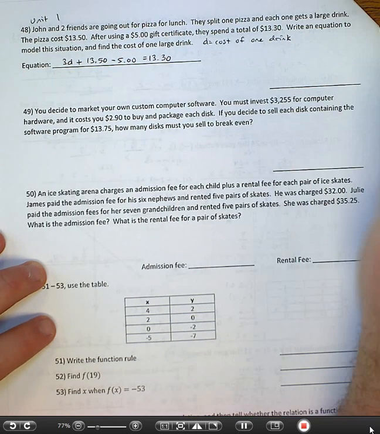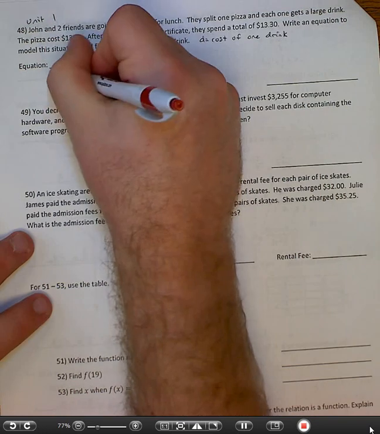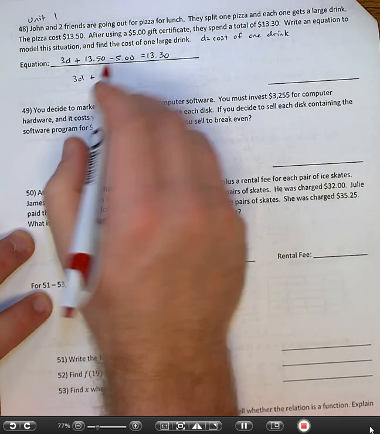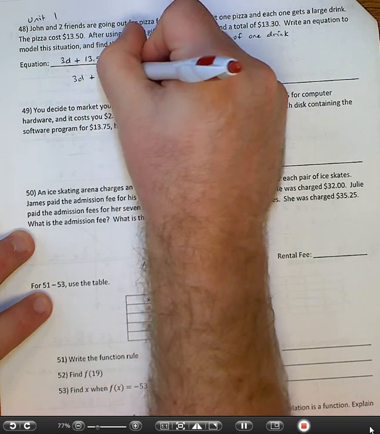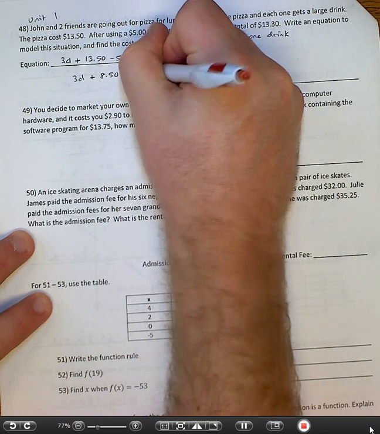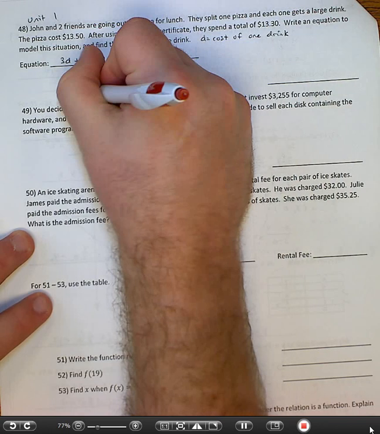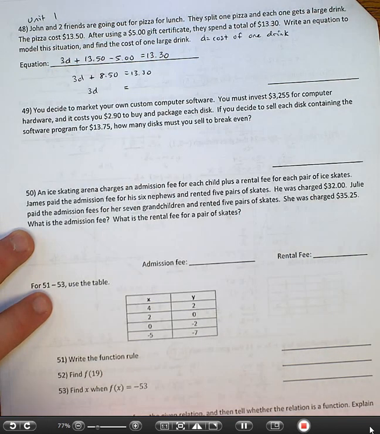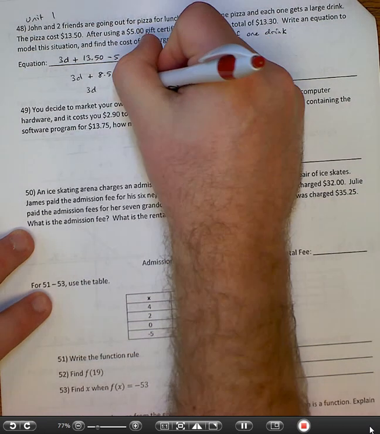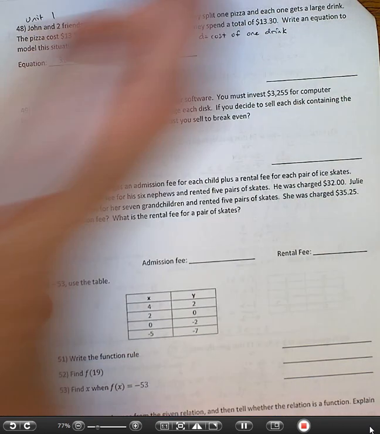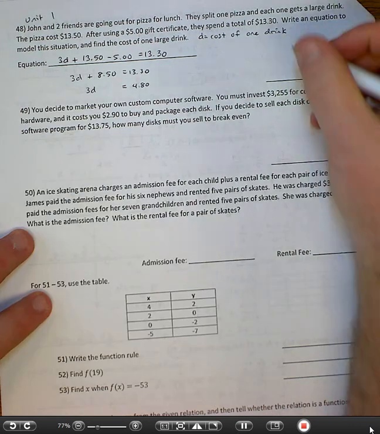Okay, so I'm just going to solve that now. 3D plus, I'm going to combine these two, 13.50 minus 5, 8.50. It's 13.30. Now I'm going to subtract 8.50. It's 4.80. Divide by 3. You get the drink was $1.60.